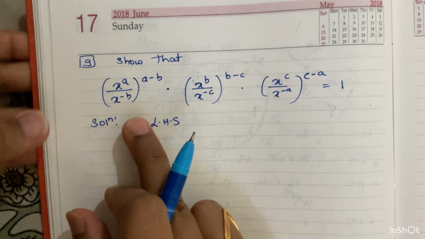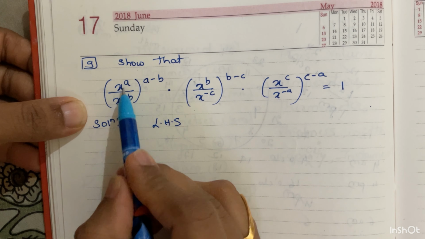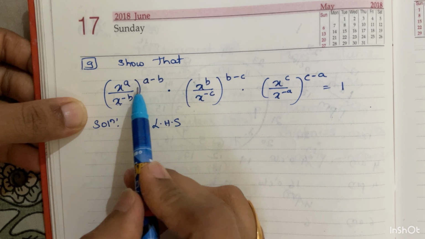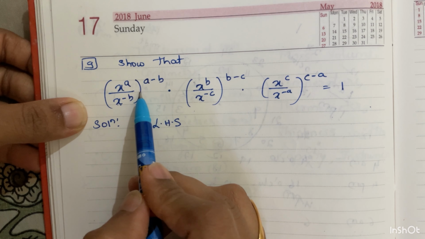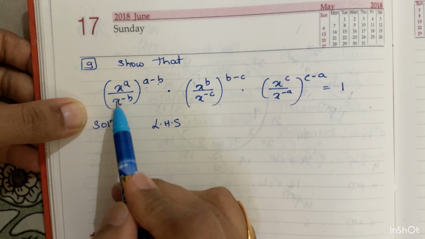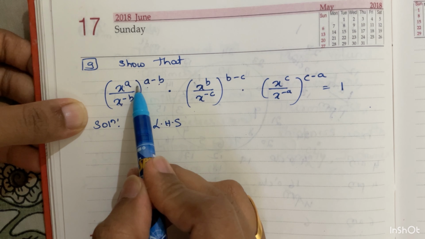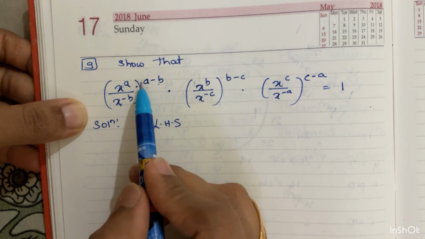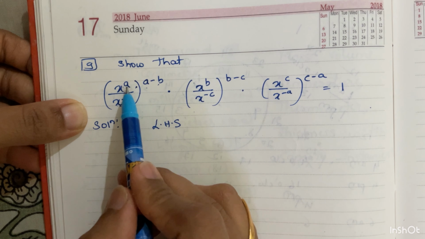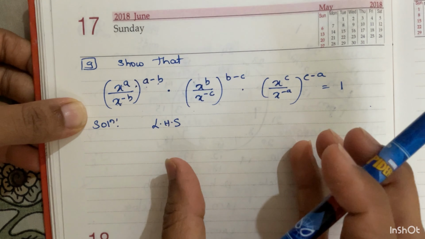Now look at this question. See here, both bases are the same. So what we can do is either break this bracket and apply a minus b to both, or we can just shift the denominator to the numerator. What will happen if you apply a minus b to both? It will take a little extra step.